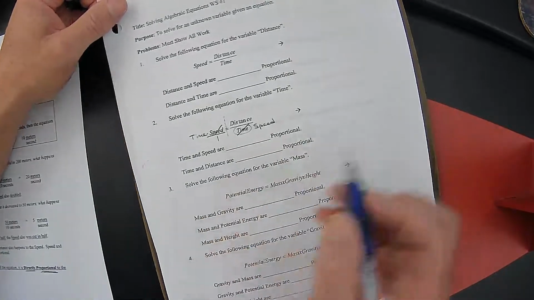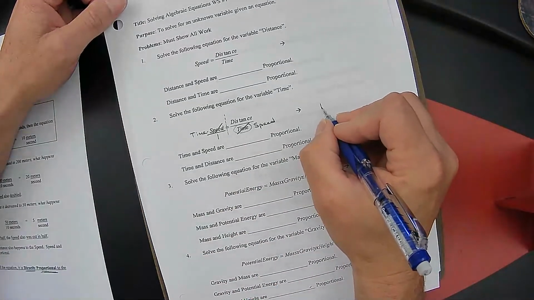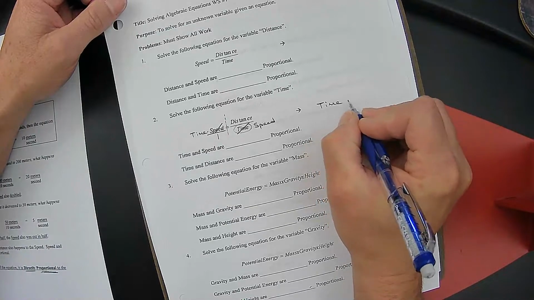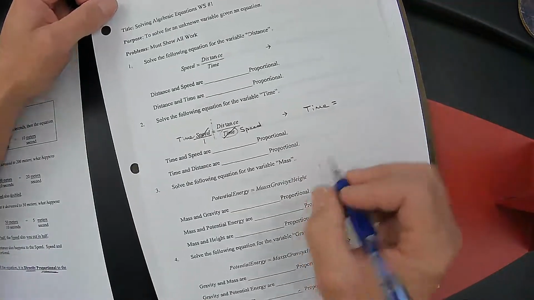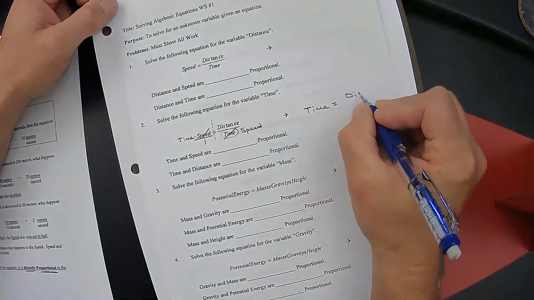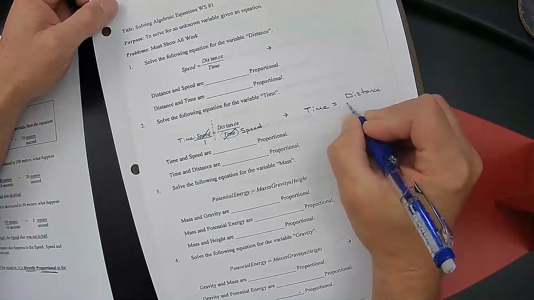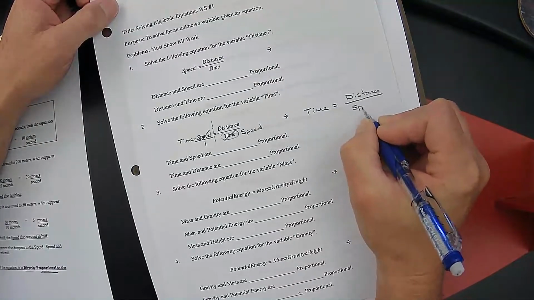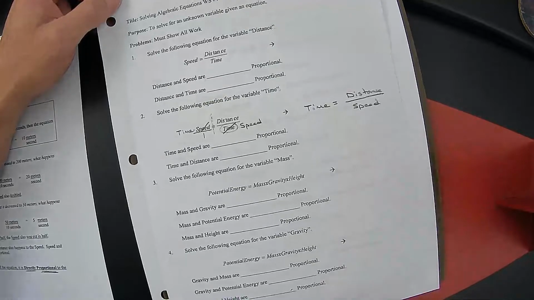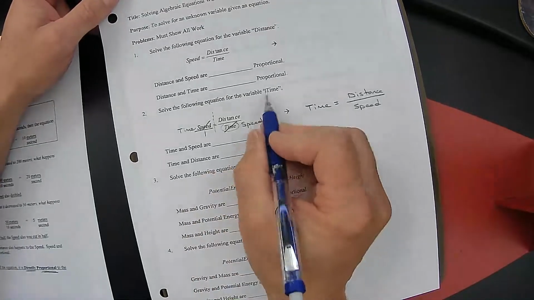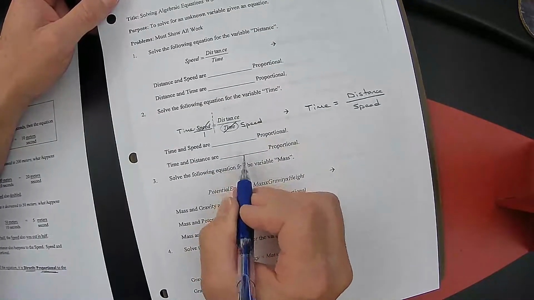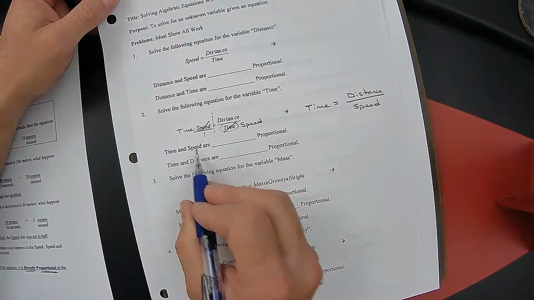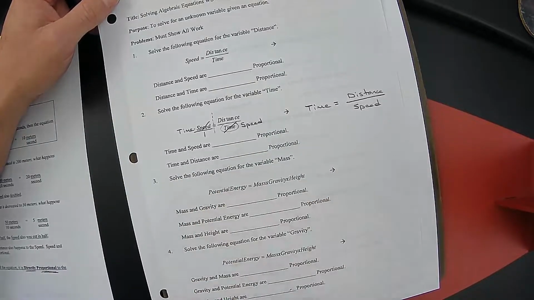So now, when I rewrite my equation, time is equal to distance divided by speed.